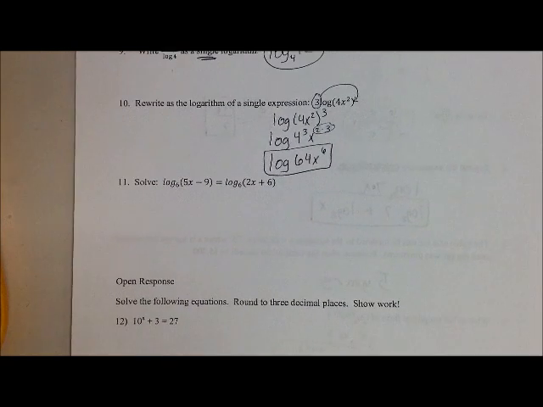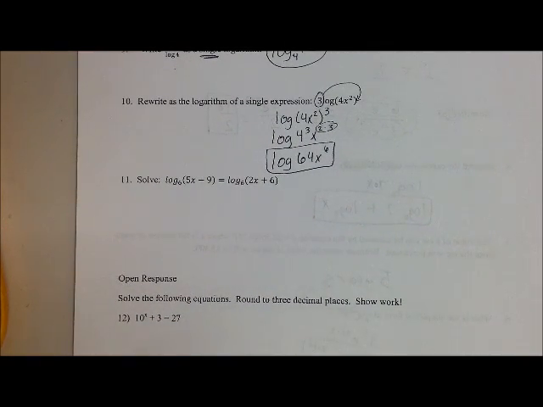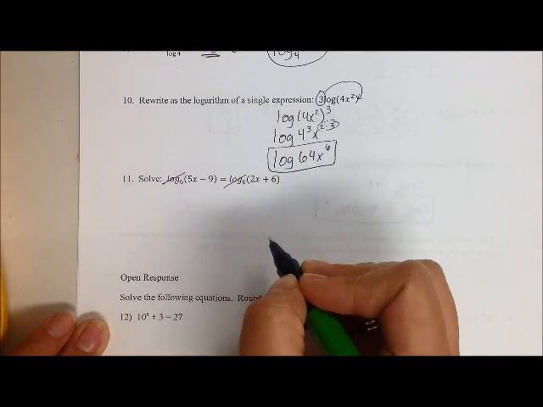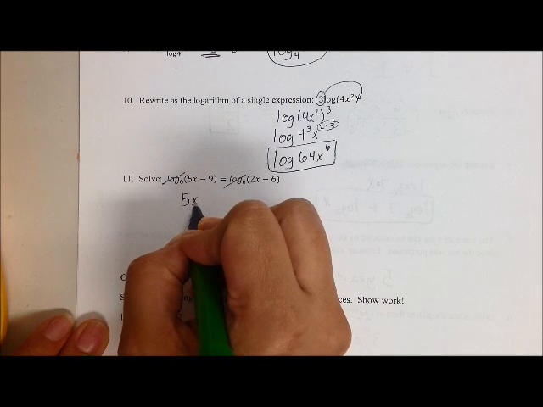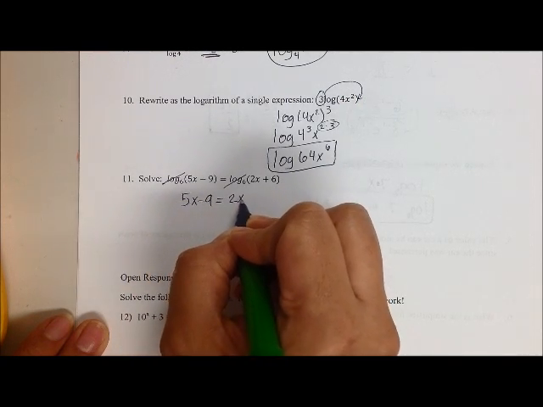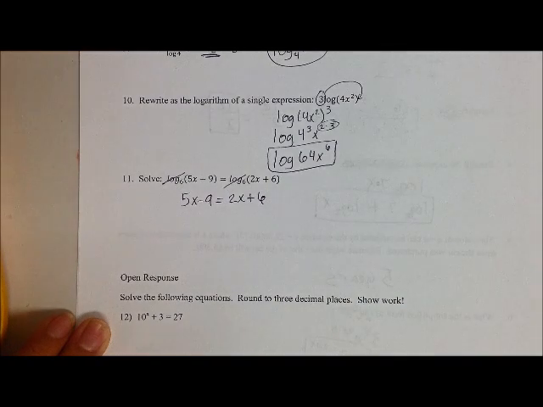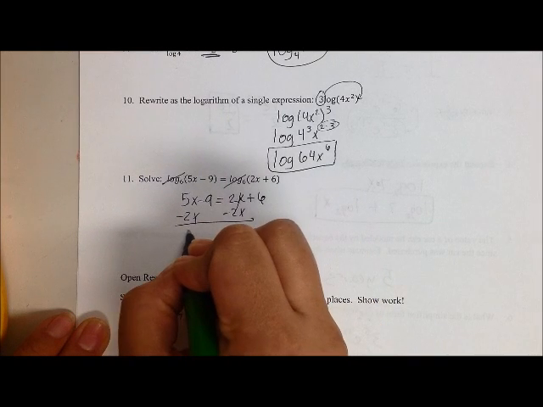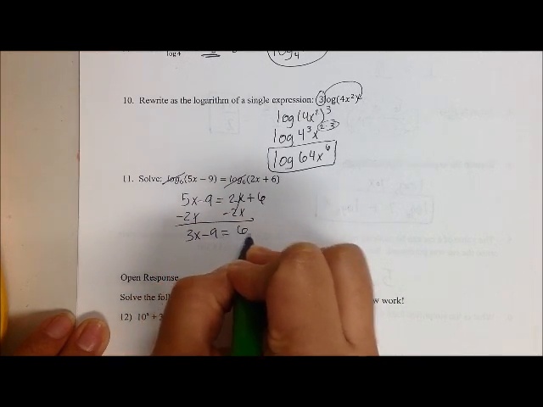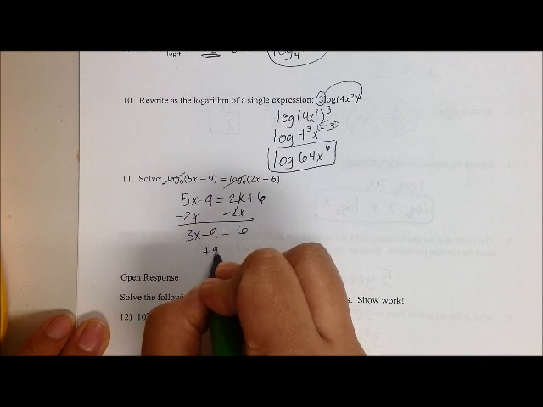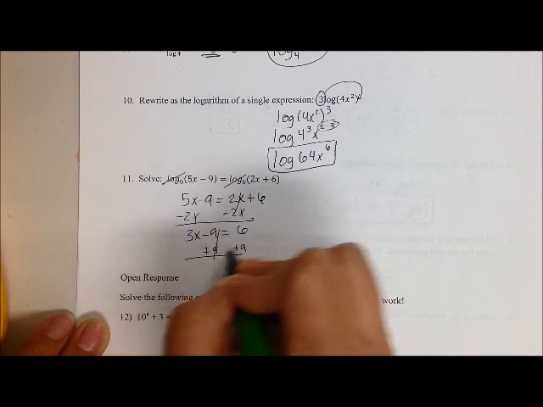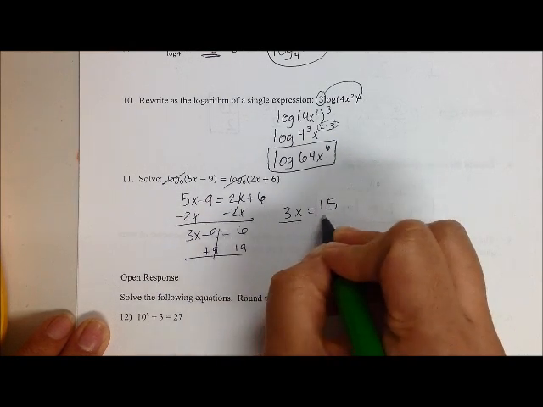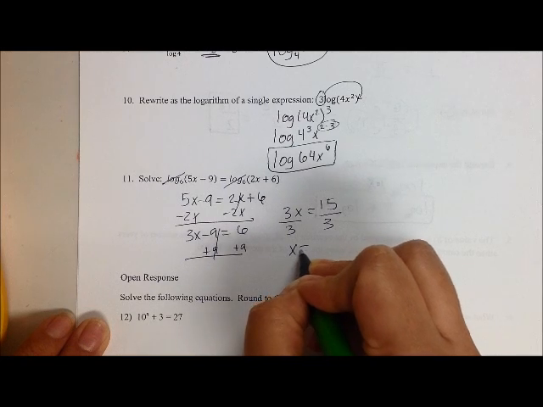For number 11, because you have a log of 6 on both sides, you should be able to eliminate those. So, log of 6 eliminates, log of 6 eliminates. All you have to do is bring down your two equations that are left over. You would subtract 2x, subtract 2x, so I get 3x minus 9 equals 6. I'm solving for x, so I need to add 9, so I get 3x is equal to 6 plus 9, which is 15. Divide both sides by 3, I get x is 5.